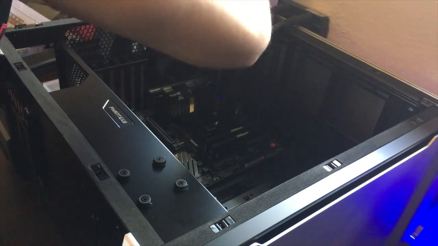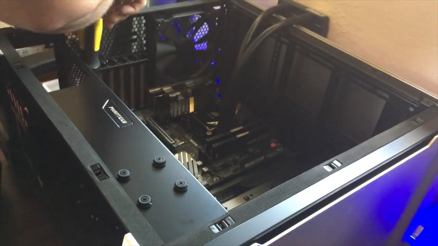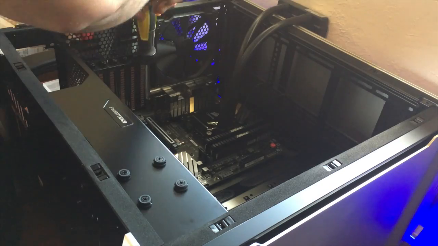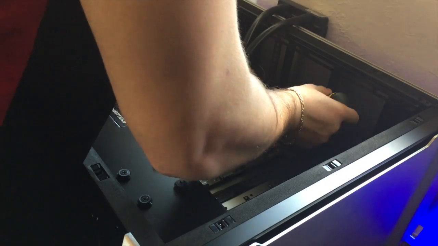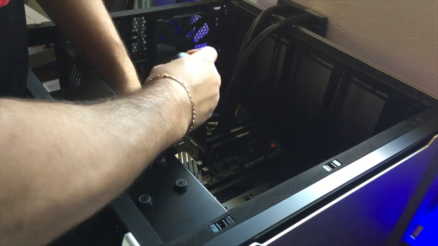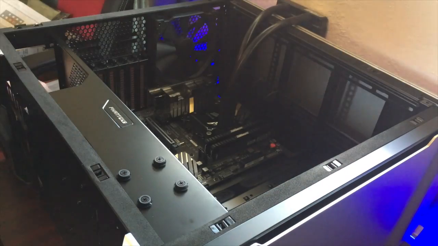Start the screw process. Like I said, I'll make it a little bit fast for us so we don't have to sit here and patiently wait. Now your case or your motherboard might be different, so obviously make sure you check your screws and your standoffs and make sure that they're in the right spot. Some cases you have to put your own standoffs in. However, luckily this one had it already for me.